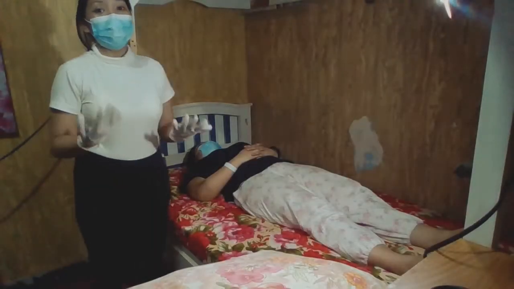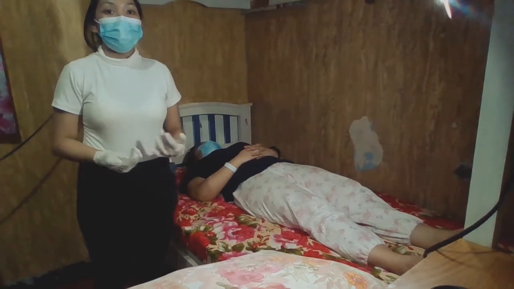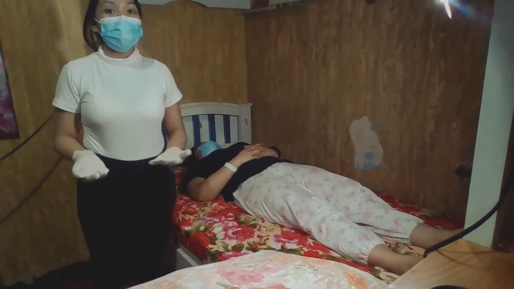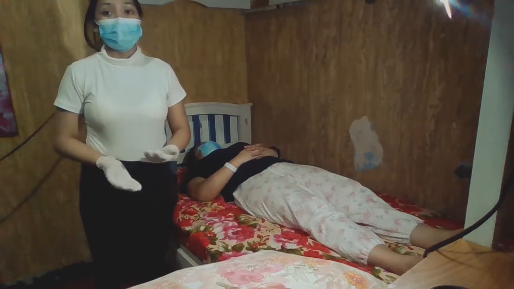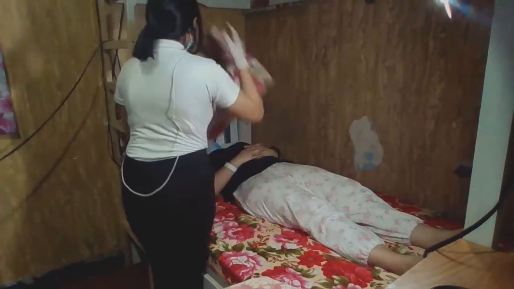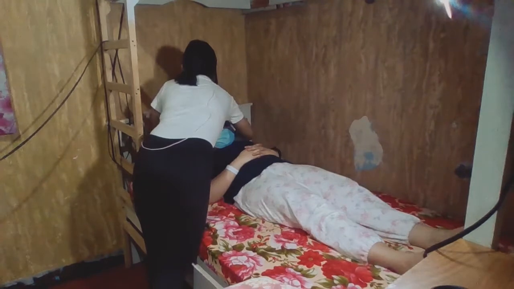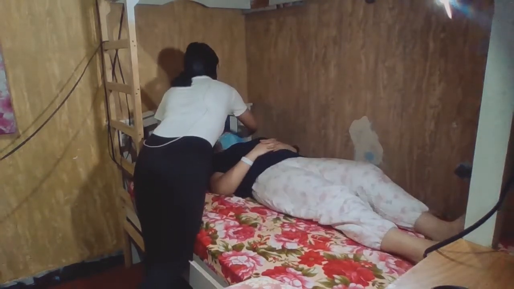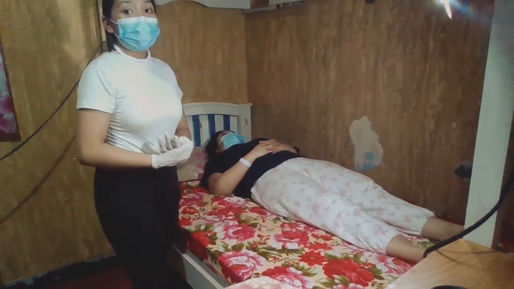So next, we have to place the client on her Sims position. First, we have to place the patient on the side lying position using only a single supporting pillow under the head. So first, I will be placing this pillow under the head. Ma'am, I will just be placing this pillow. 1, 2, 3. Then I will be placing her on her side lying position.